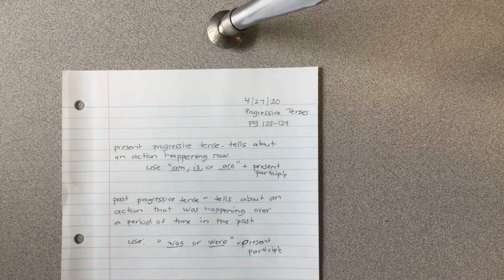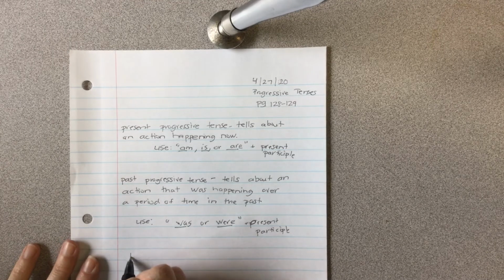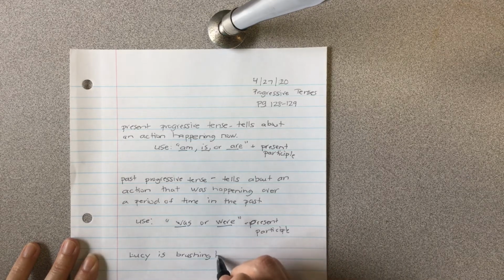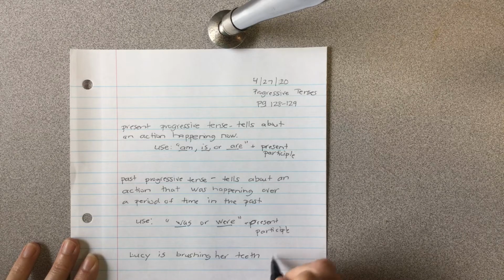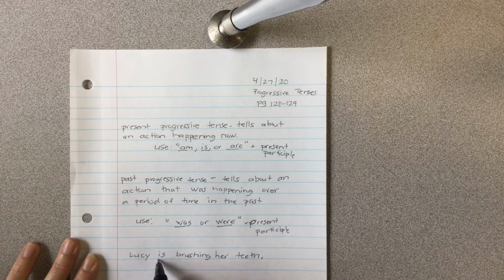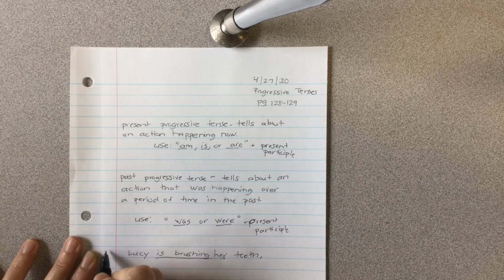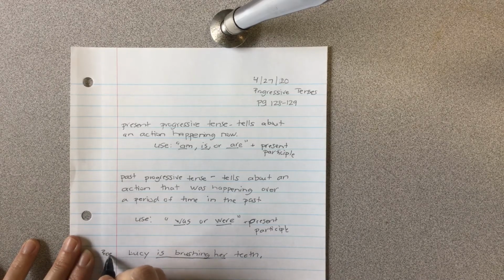So let's look at the examples that are in your book on page 128. You should have your book out and with you. If not, pause the video, come back to it when you have it. But it says Lucy is brushing her teeth. That's in present progressive because you have the is brushing. And remember, your ing ending is your present participle, and then you have that is brushing her teeth. And then this would be your present progressive.